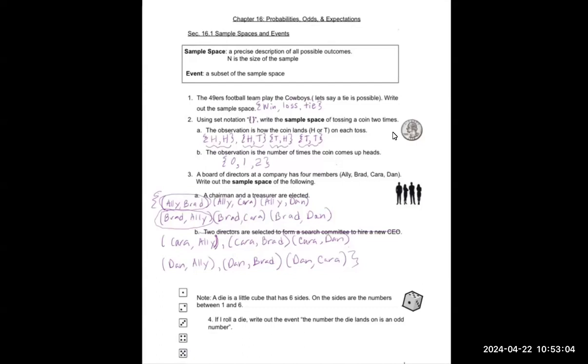So for the answer to part B, I would just use the list I created for part A, and then cross out the opposite order. I already have Allie and Brad, they could be 2 directors, but I don't need to list them a second time, so I erase Brad, Allie.